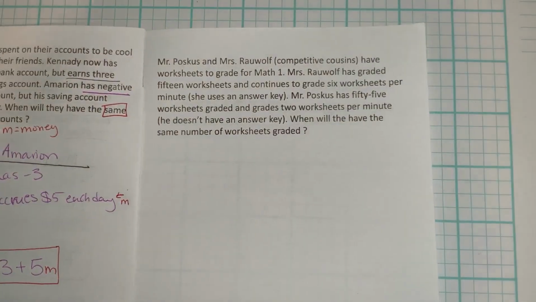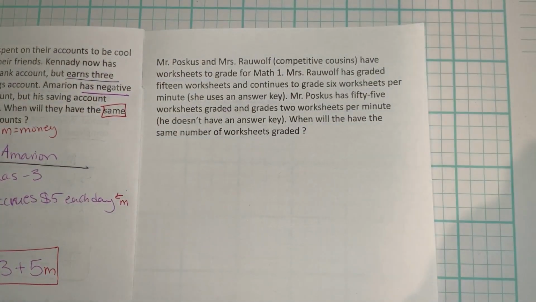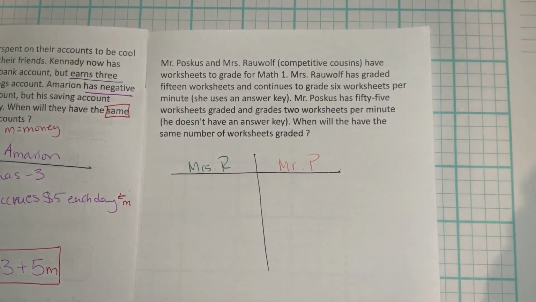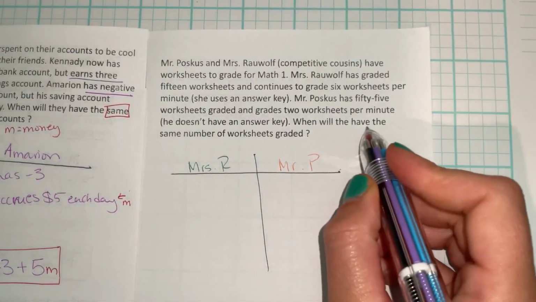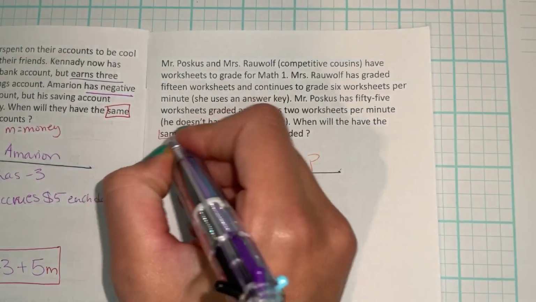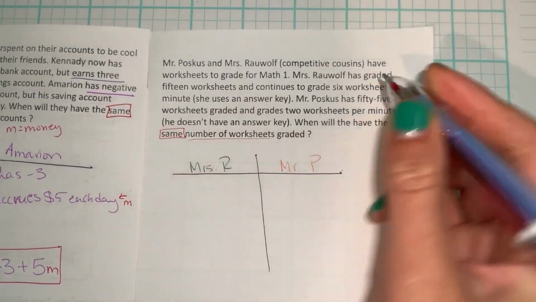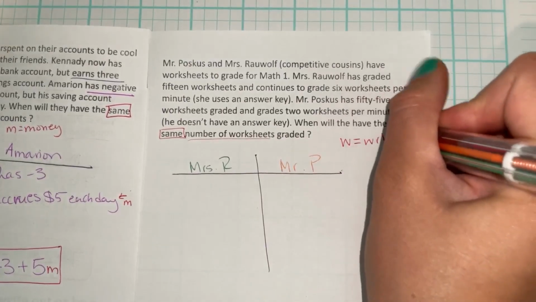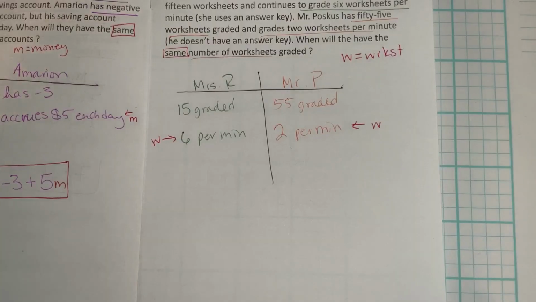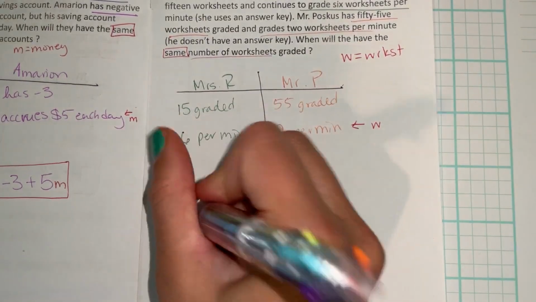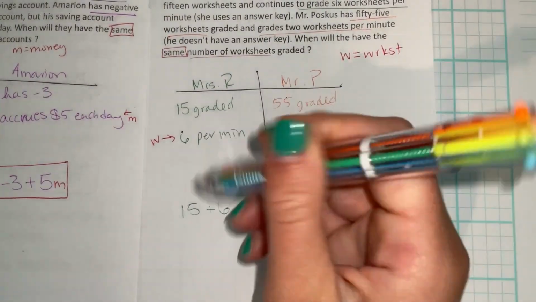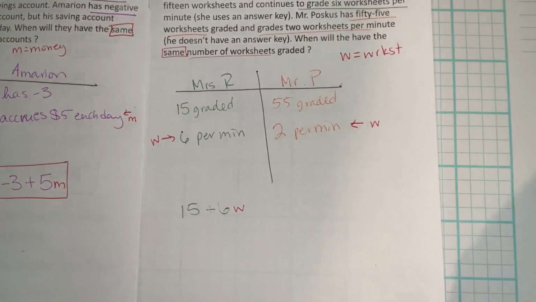Last one. Go ahead, read it. Okay. So let's look at our question first to figure out our variable. When will they have the same number of worksheets? There's that word same. So let's do W for worksheets. So here we go. Let's logically set up these equations. She already has 15 plus 6 more per minute. So we're going to put W for those worksheets she does. And then Mr.